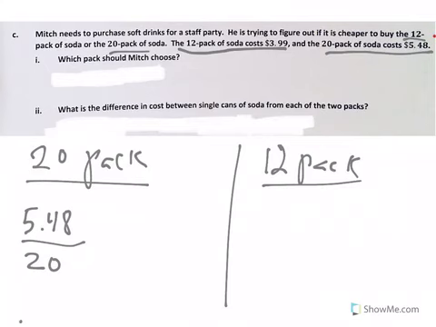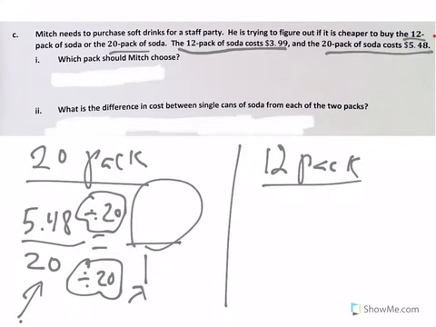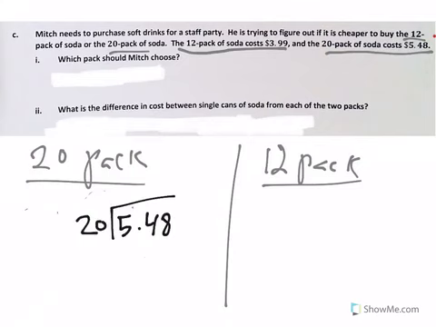So that's a division problem right there. We know we're probably going to end up dividing, right? If you want to set it up all the way, we want to know how much you would get for one soda. So 20 divided by 20 equals 1. 5.48 divided by 20 is going to give us our per soda answer. So let's solve that real quick.